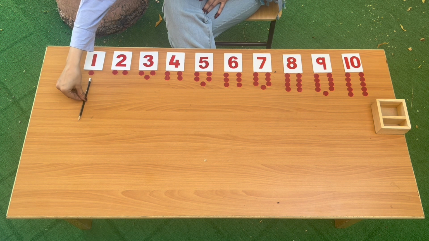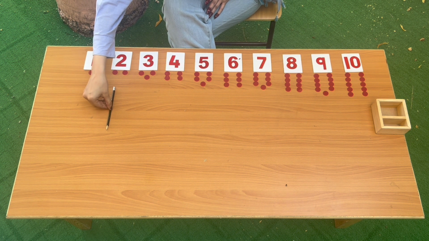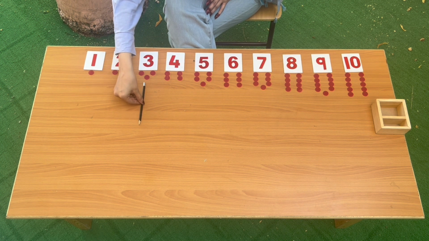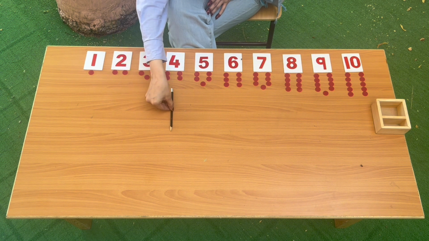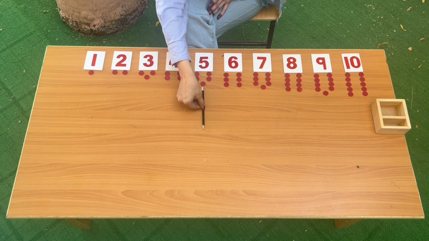Pass it through number 1. As we cannot pass the pencil, so this is shut. So 1 is shut. Pass it. This is open. This is shut. This is open. This is shut.